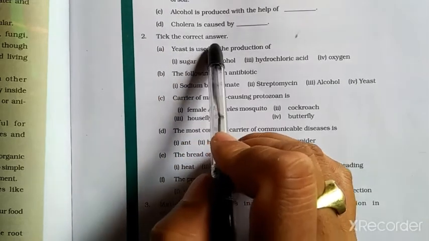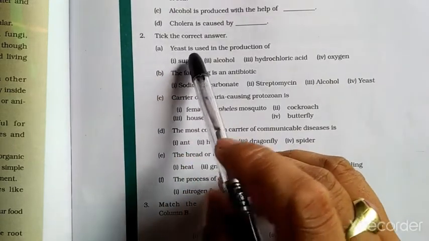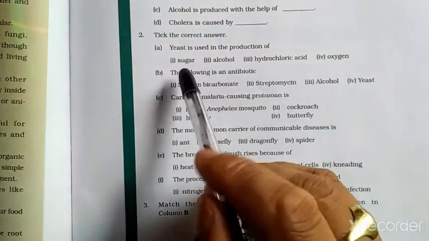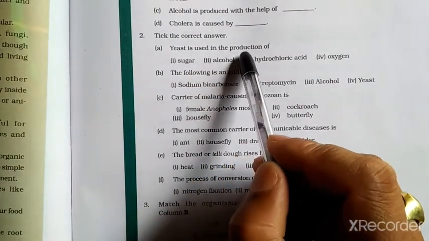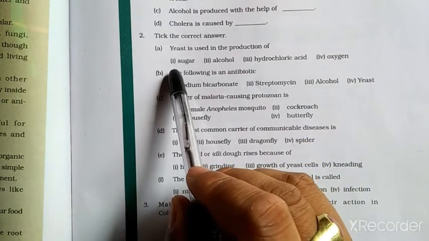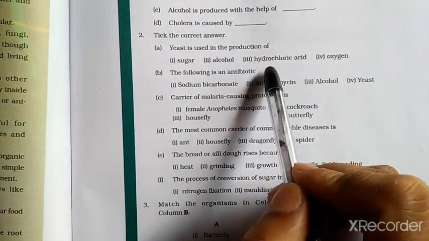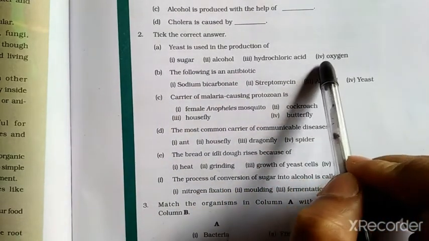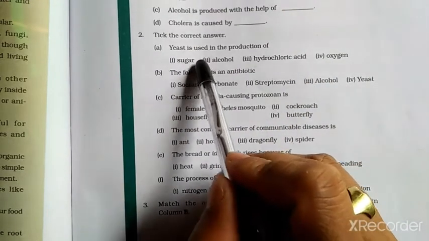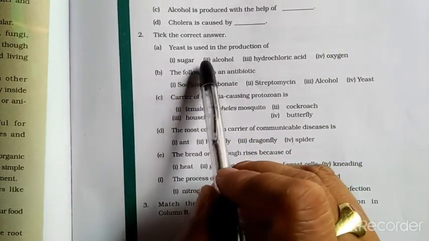Tick the correct answer. We have to tick the correct answer. Number A. Yeast is used in the production of what? Let's see. Number 1, sugar. Number 2, alcohol. Number 3, hydrochloric acid. Number 4, oxygen. So the correct answer is alcohol. A. That's number 2.